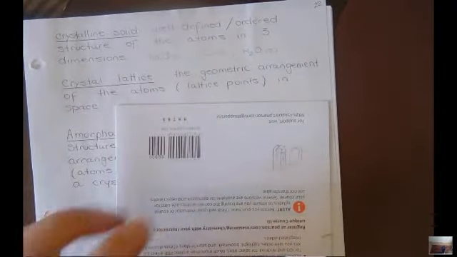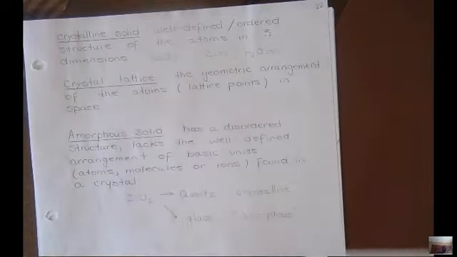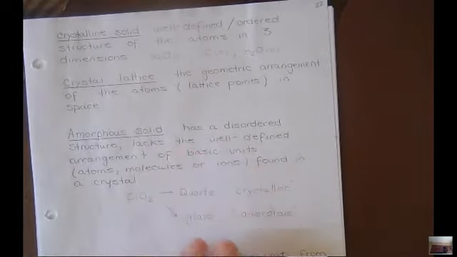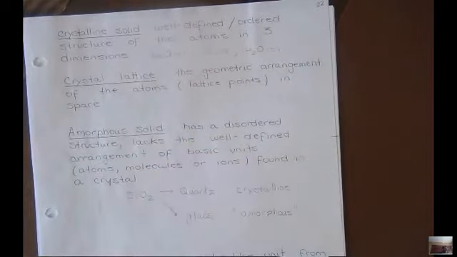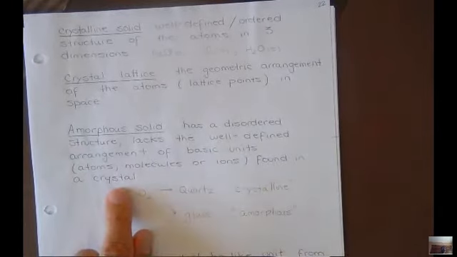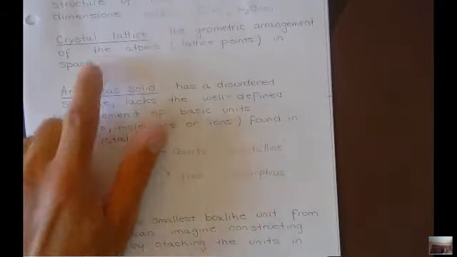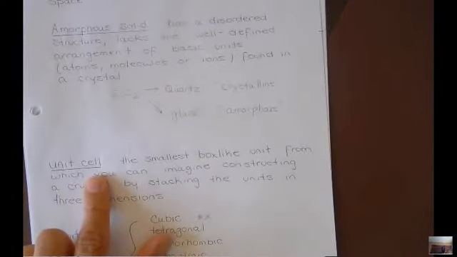So outward crystal structure, right? For instance, when you see a diamond on someone's hand and you see the way it's cut, well, those cuts are representative of the way that the carbon atoms are arranged, which is pretty neat. Okay, so let's read through this. An amorphous solid has a disordered structure. It lacks a well-defined arrangement of basic units, which are atoms, molecules, or ions, found in the crystal. And the key to making an amorphous solid rather than a crystal solid is to melt it and then freeze it fast, okay, before the ions have time.